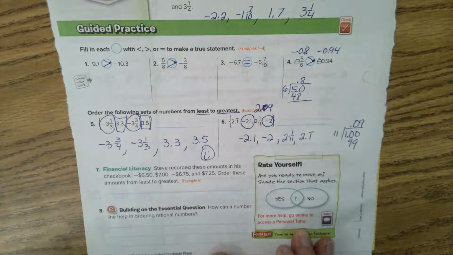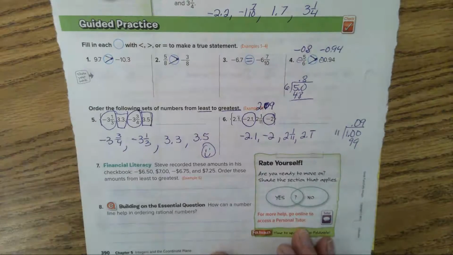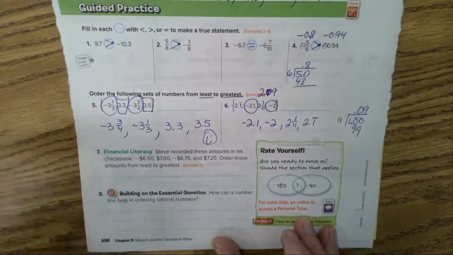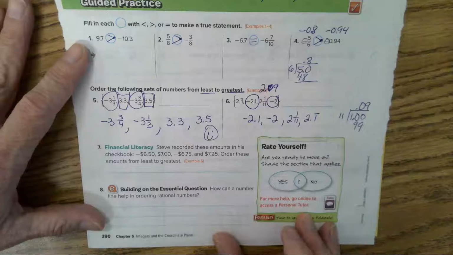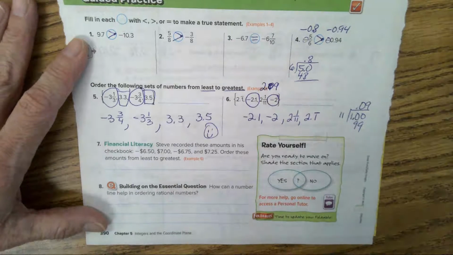Hello, you have some math books for me? All right, put them down right there, okay? And I will be over in just a moment. Yes? Yes, I am. It's not showing up on your screen, but it is on mine.